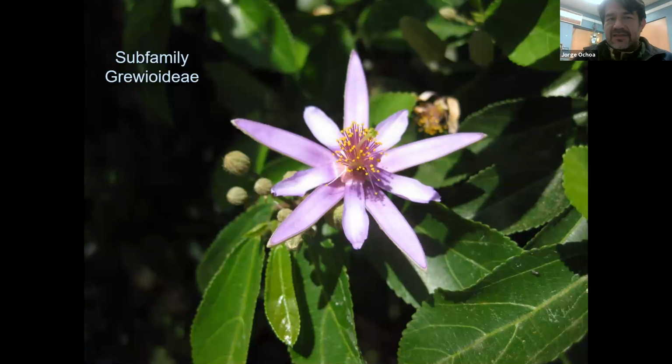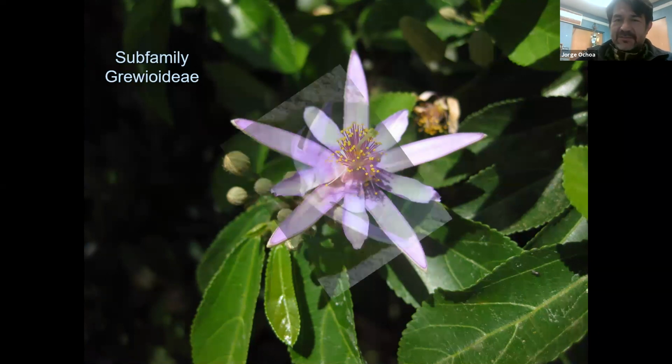And so if we look now at the subfamily, this just helps to separate one big family. So there's going to be other plants that are going to be closely related. Grewia, what used to be its own family, is now lumped together. So we have Grewia occidentalis as our type specimen here.